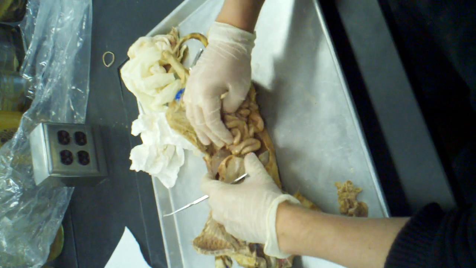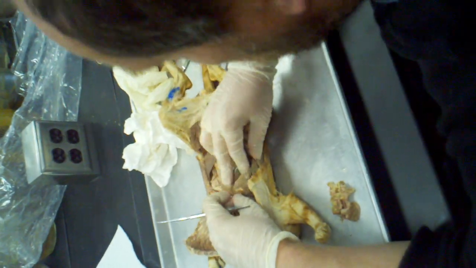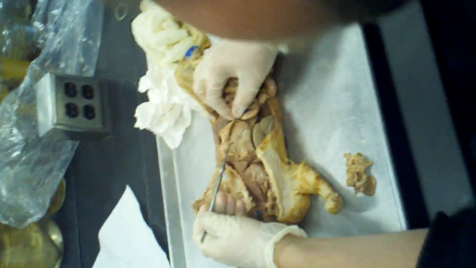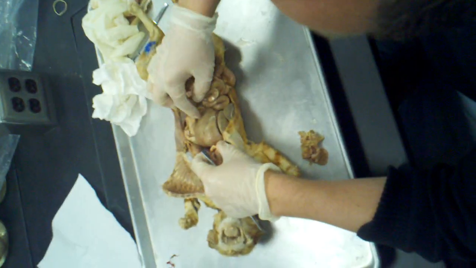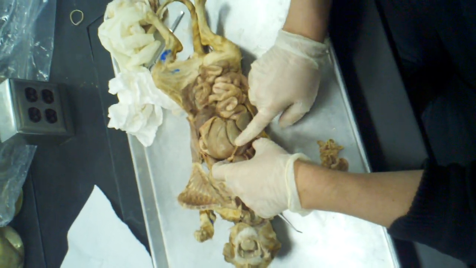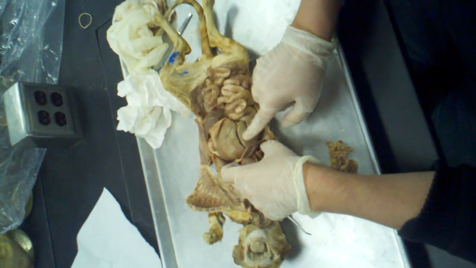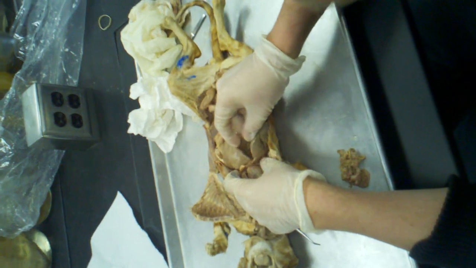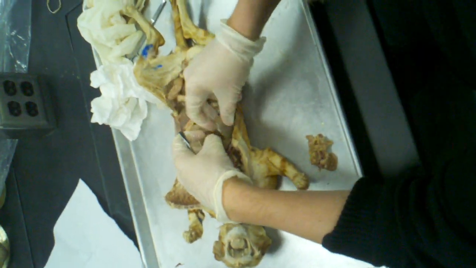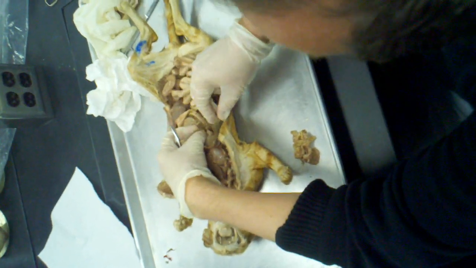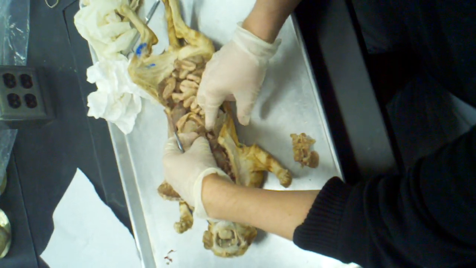All right. So let's start with the liver. We have the left medial lobe. Left lateral lobe on the side. We have a left medial lobe, and then we've got a quadrate lobe right here, and then there's a right medial lobe. Right in between the quadrate lobe and the right medial lobe is the gallbladder, right there.